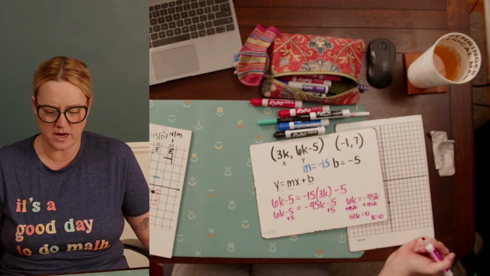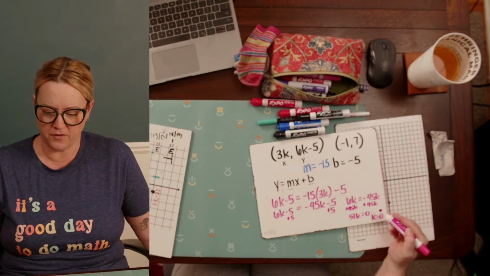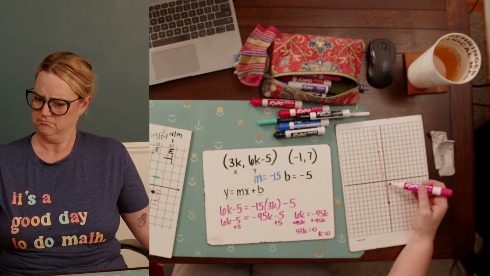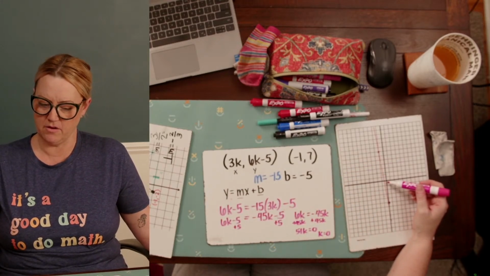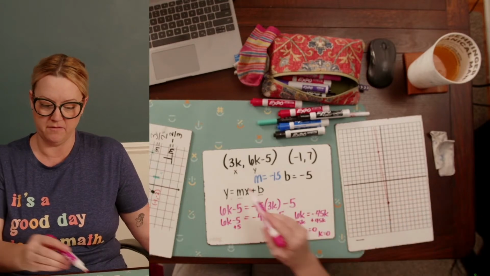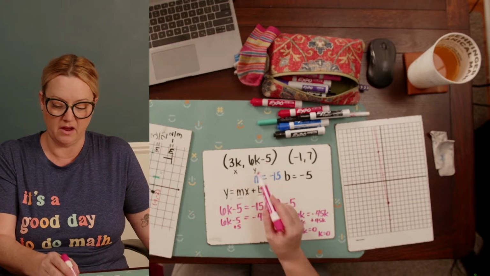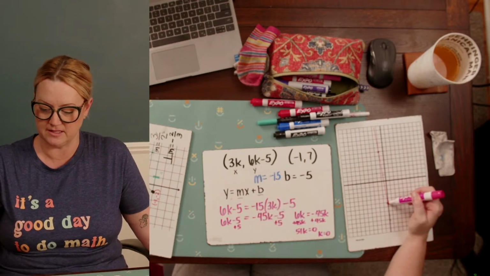And that was the question, right? It was find the value for k that makes it part of this line. Well, if k is 0, then you're at 0, negative 5, because 3 times k is 0. 6 times k is 0, minus 5 would be negative 5, and 0, negative 5, that is this point.